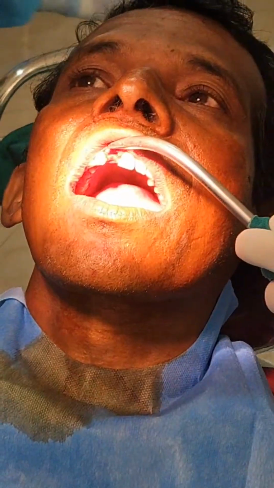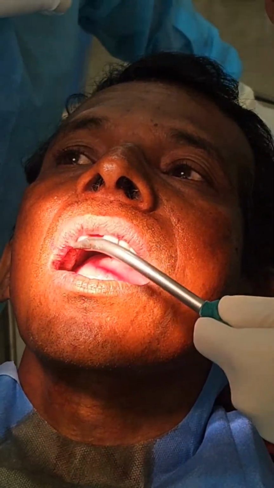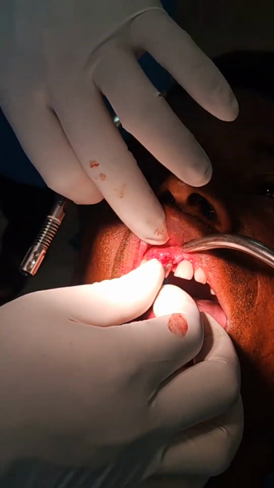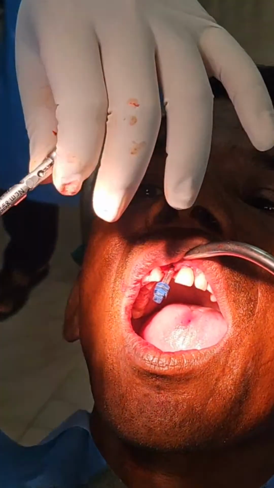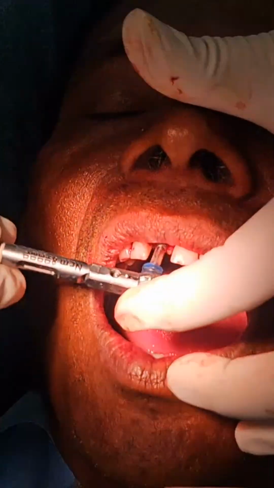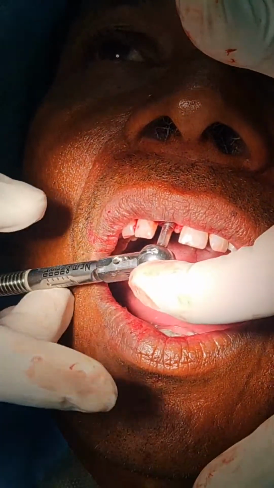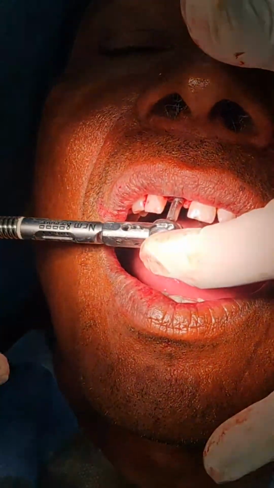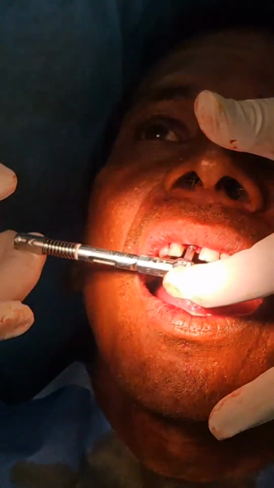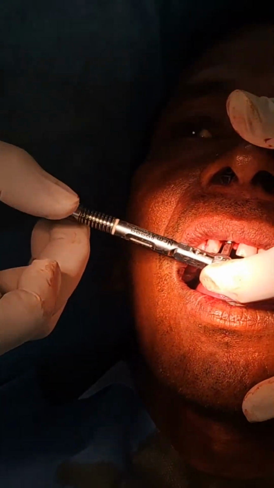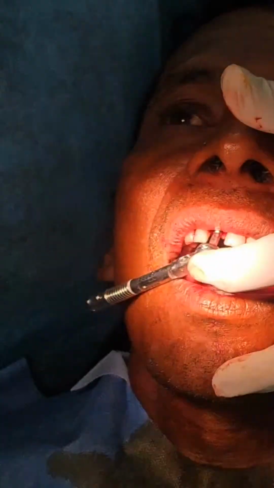I think I can go another millimeter inside. See the way I am applying pressure with this finger, slowly rotating it, no hurry. Only quarter turn, don't take it like this.